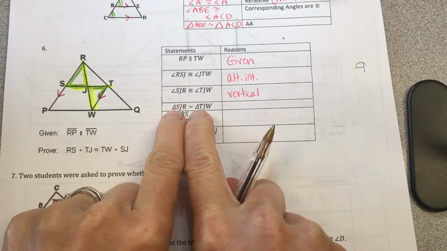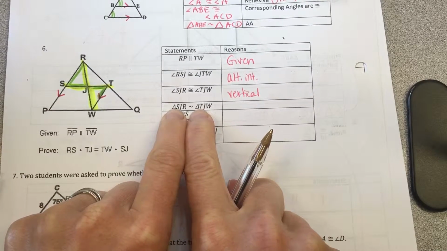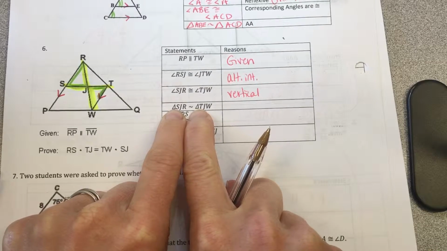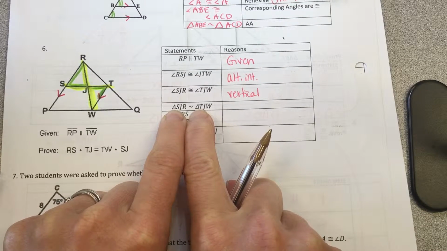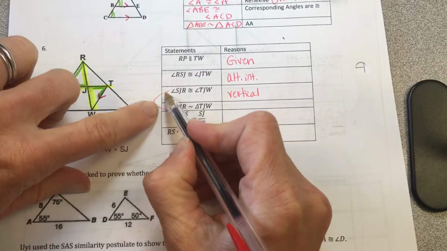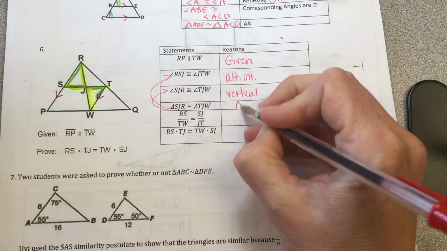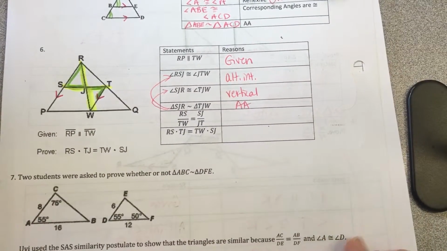Okay, anytime I see two triangle symbols, I only have three choices. Angle, angle, side, or side, side. Which one is this one? So look above it. Yeah, it's angle, angle, because I've marked an angle and an angle. Those have both been angles. So that's angle, angle. Okay.